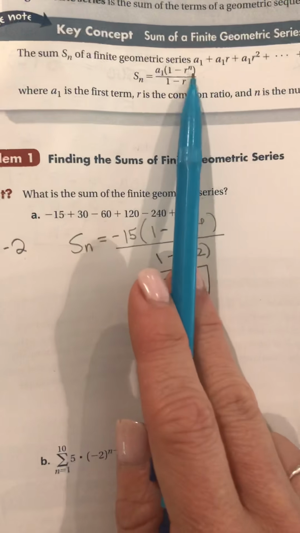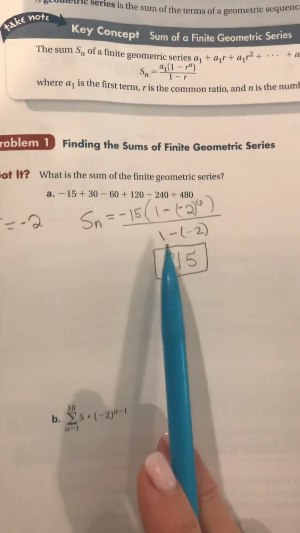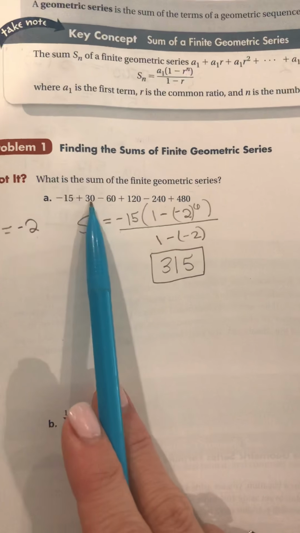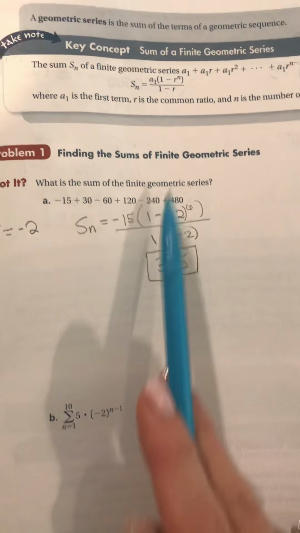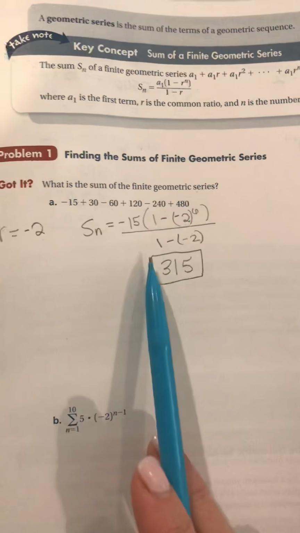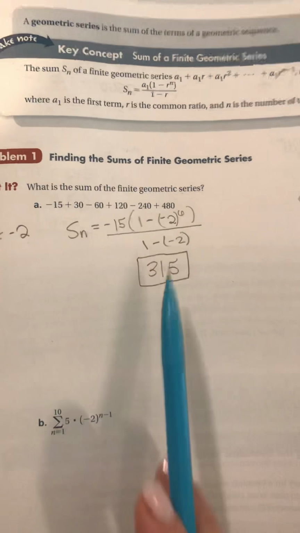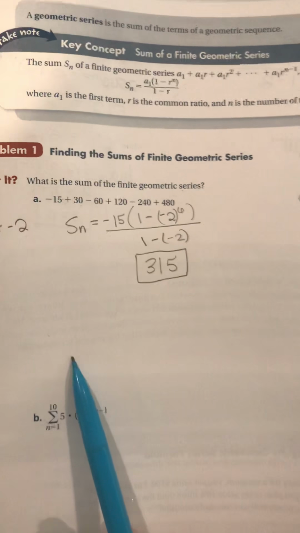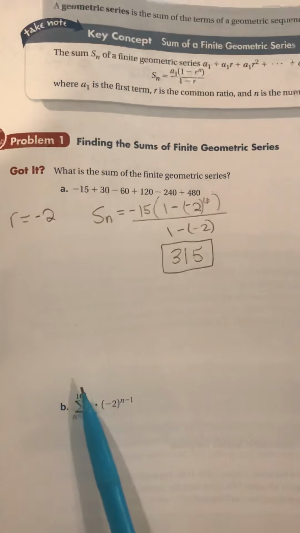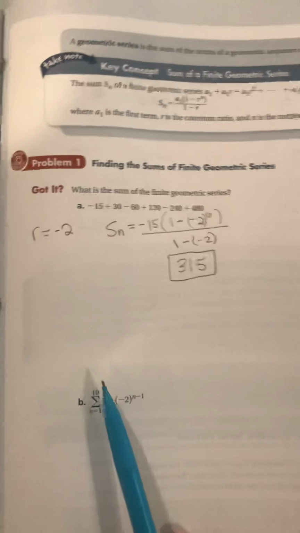The little n exponent here, that's the number of terms. And obviously here, if you count 1, 2, 3, 4, 5, 6, there are 6 terms. And then on the bottom, 1 minus the ratio, so 1 minus negative 2. It's large, but very simple to type in your calculator, and you should get 315. So that one was not difficult.